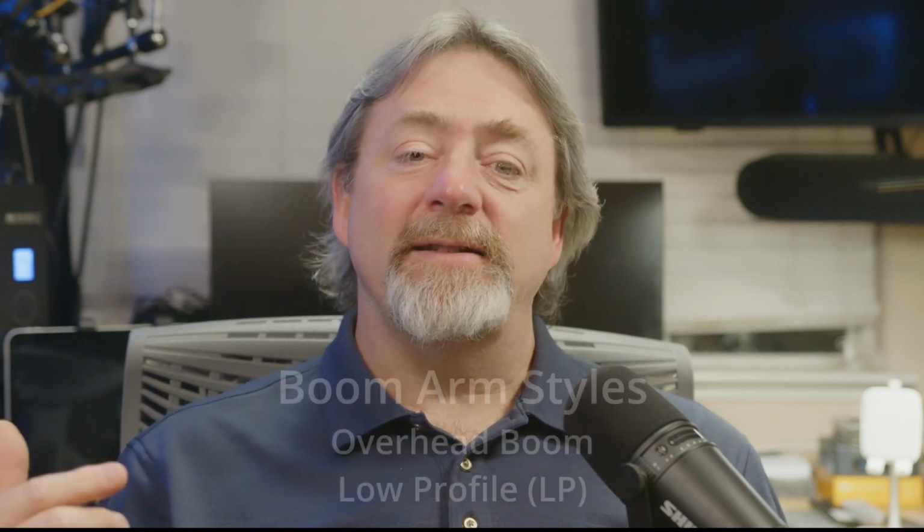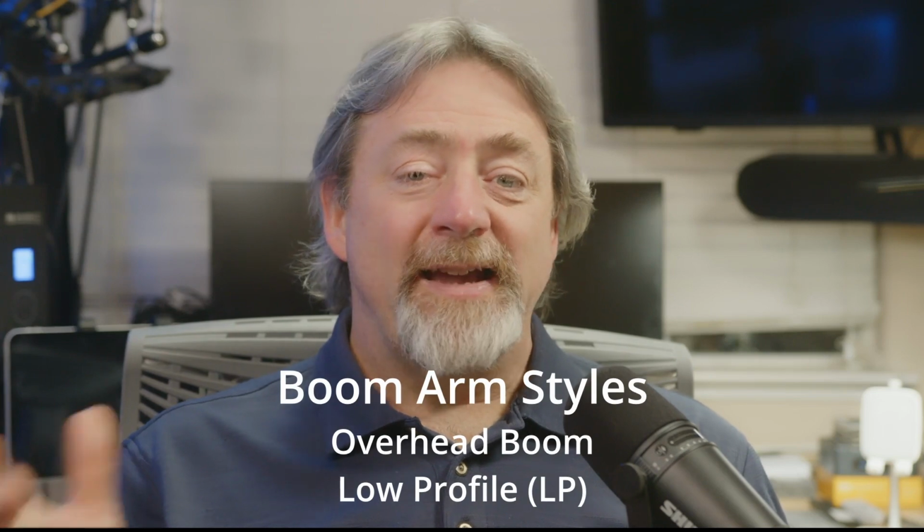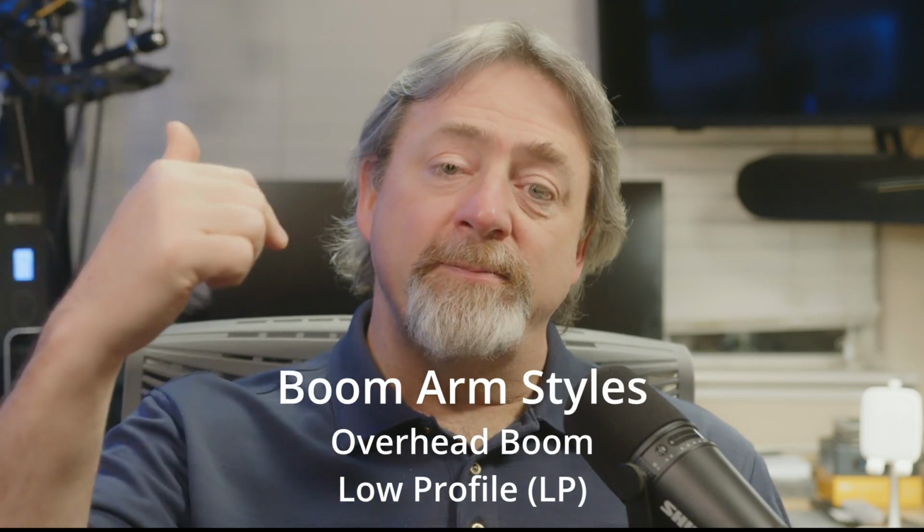Boom arms are great if you have a setup that supports them, and there's two styles. There's the overhead boom or the low profile. And when shopping for a boom arm, take a look at ones that won't make a lot of noise when you move them. The low-cost ones have a bunch of springs and hinges that can often make a racket.